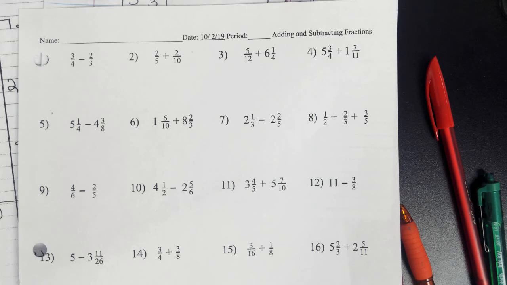Friend, get paper and pencil. Get paper and pencil. Okay. You need one? Then quit playing. Like, get with me. Okay. Here we go.